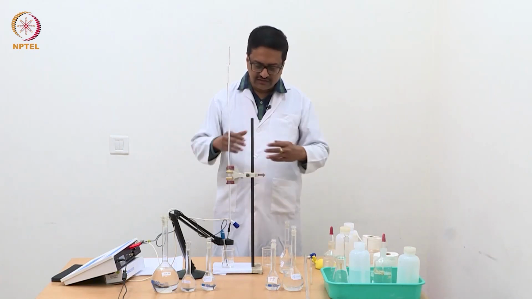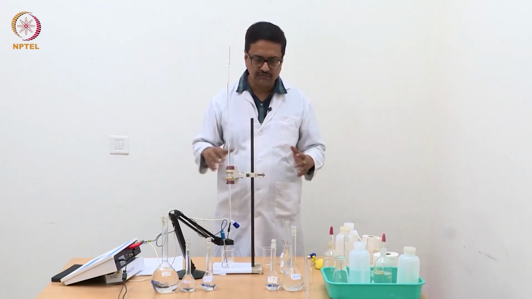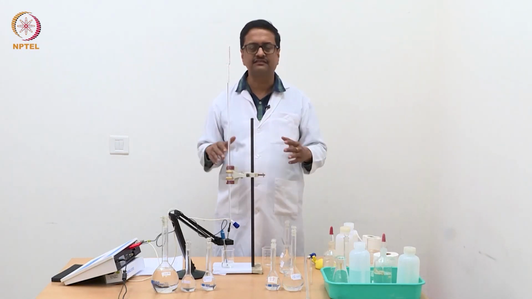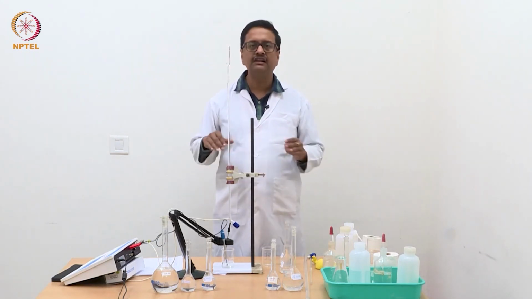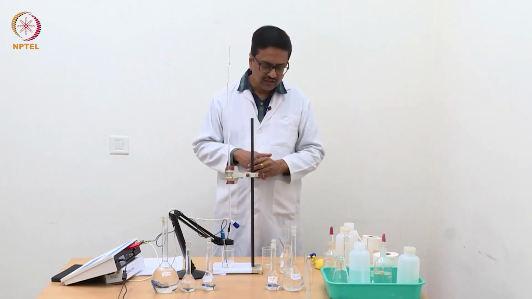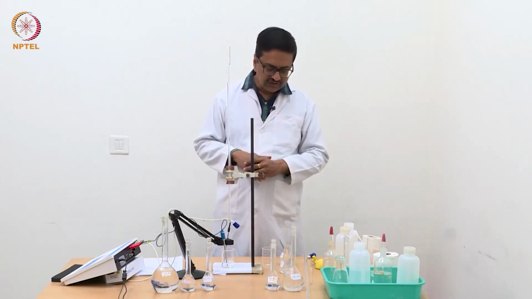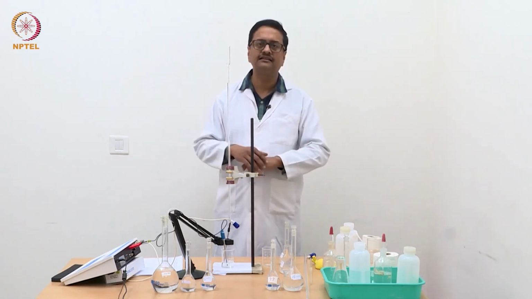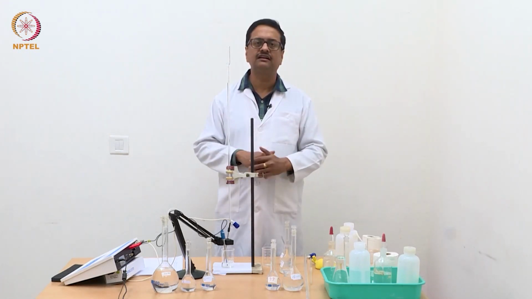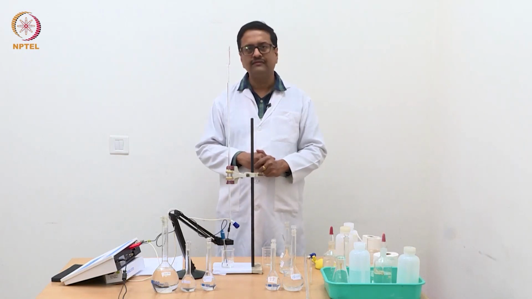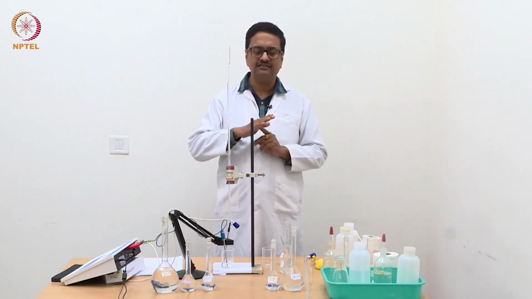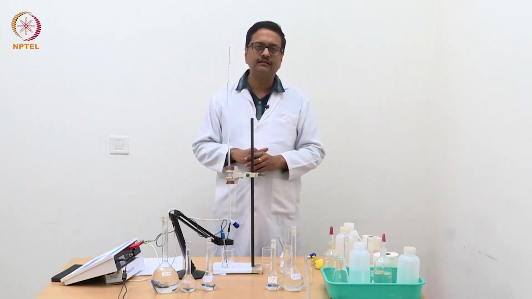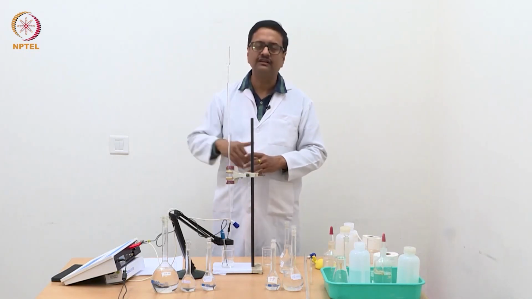So we will see a slight difference in the conductance. We will see that the conductance is not changing as fast as it was changing before, but it will reduce slowly. And then when the entire ammonium chloride is consumed, we will see that further addition of NaOH increases the conductance of the solution. So we will first see a steep decrease in conductance, then a shallow decrease in conductance, and then an increase in conductance with addition of NaOH.